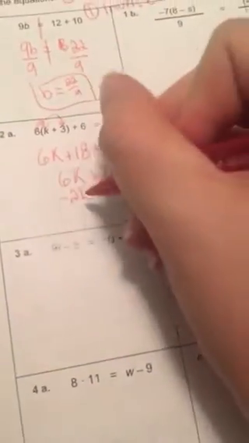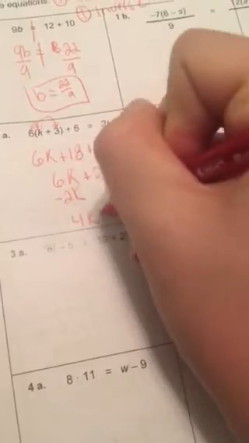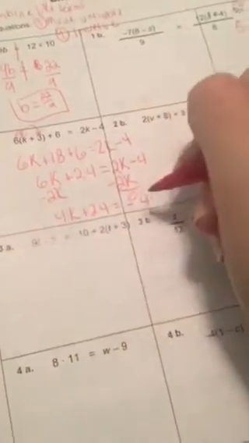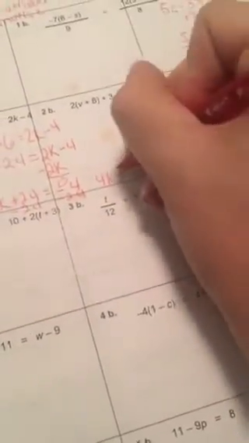So I get 4k plus 24 equals negative 4. Now I need to subtract 24 from both sides. And so I get 4k equals negative 4. I'm already at negative 4. I'm minusing 24. That's negative 28. Divide by 4 on both sides. k equals negative 7.